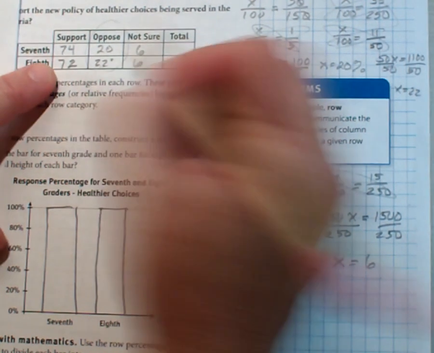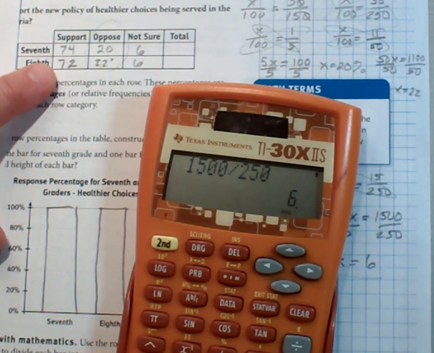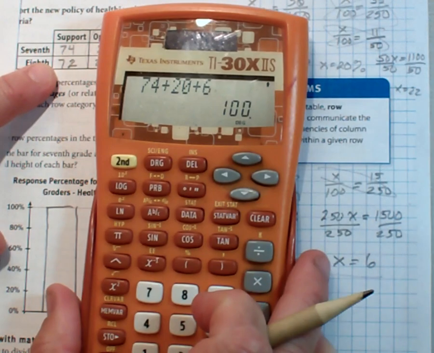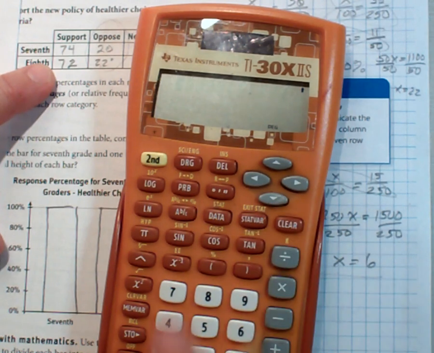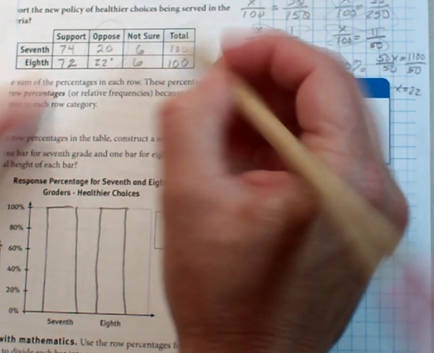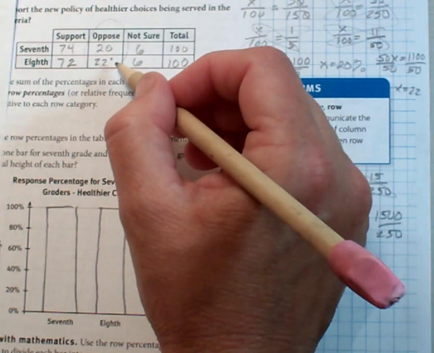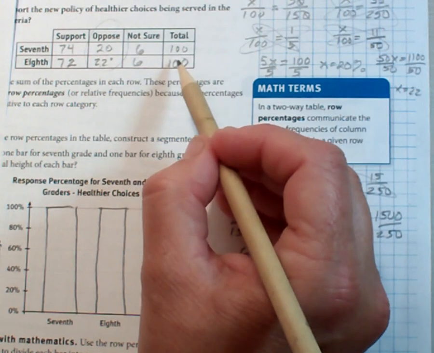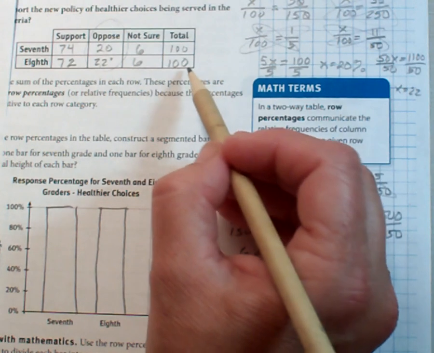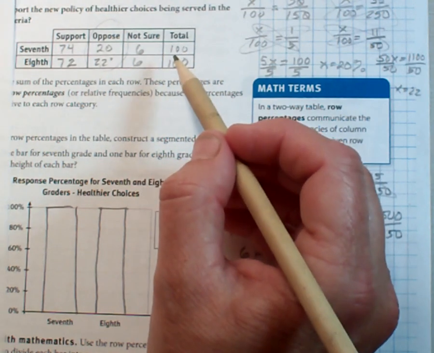And if I add these up, I could check real quick, but they should add to 100, agreed? So 74 plus 20 plus 6 is equal to, yay, 100%. Because these are all the kids, right? So 72 plus 22 plus 6 is equal to 100. Sometimes you have to round these off. In fact, most of the time, these aren't going to work out to be nice, perfect numbers. And then when you add them up, sometimes you'll get 99 or 101. They should just be really close to 100.